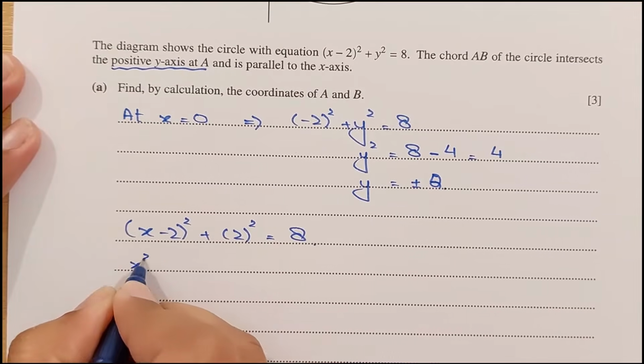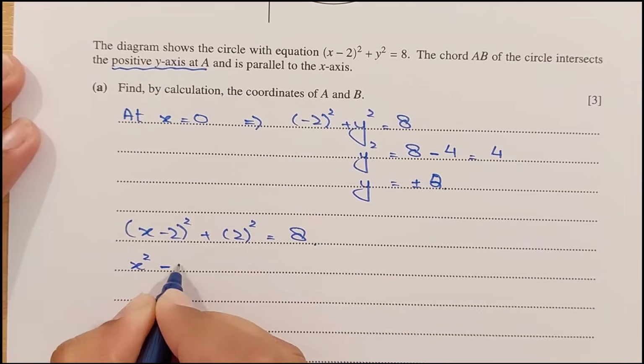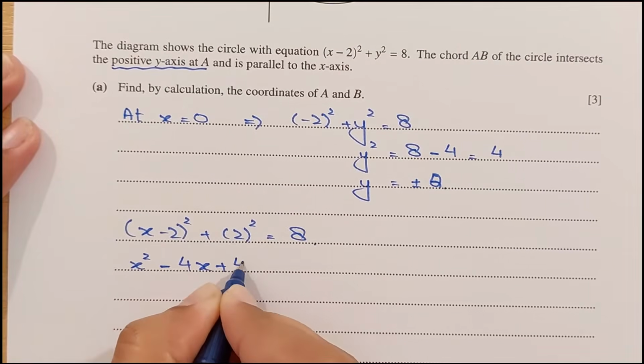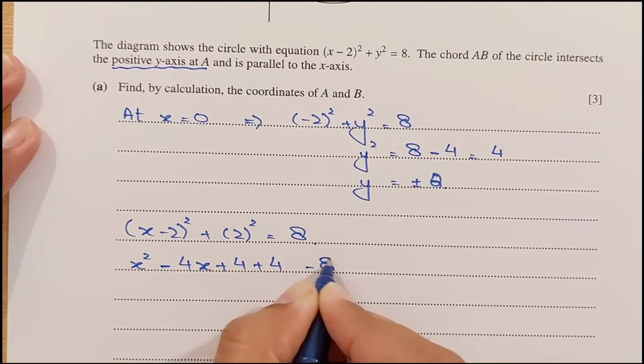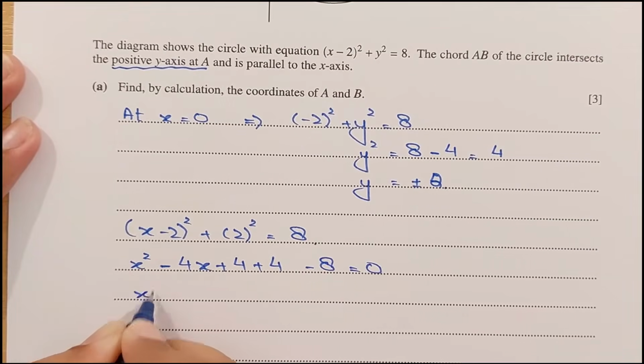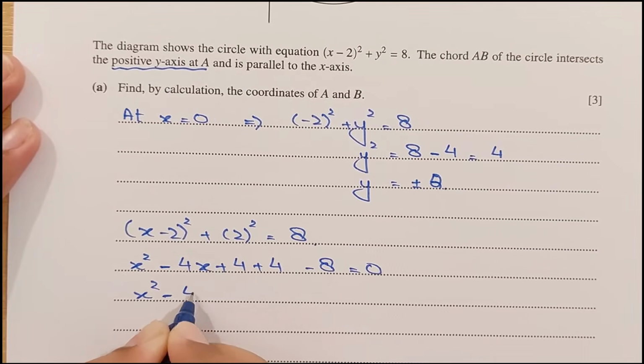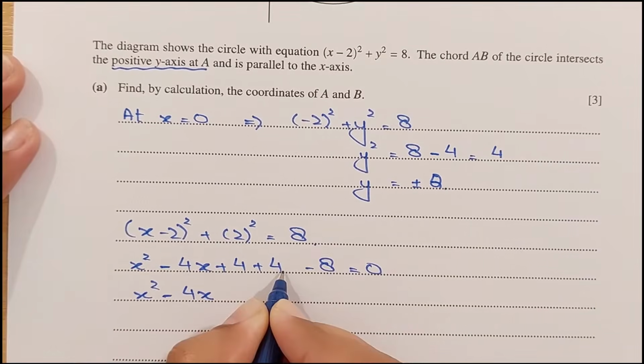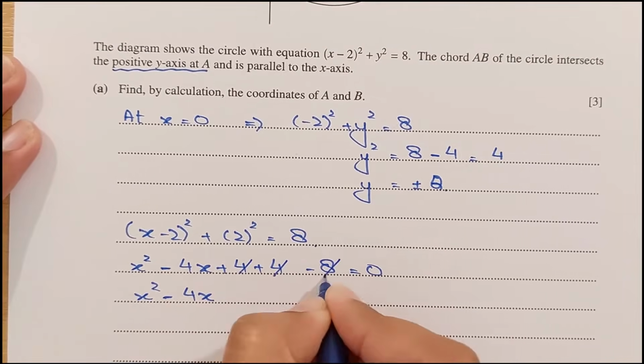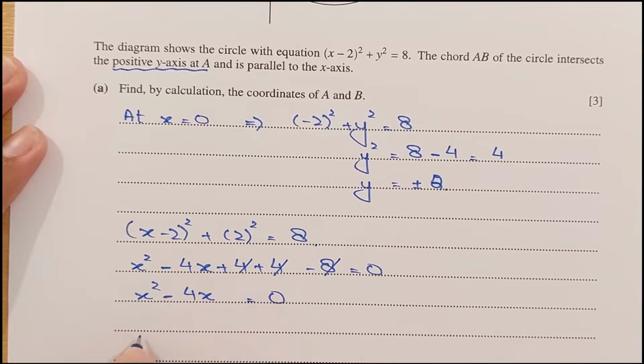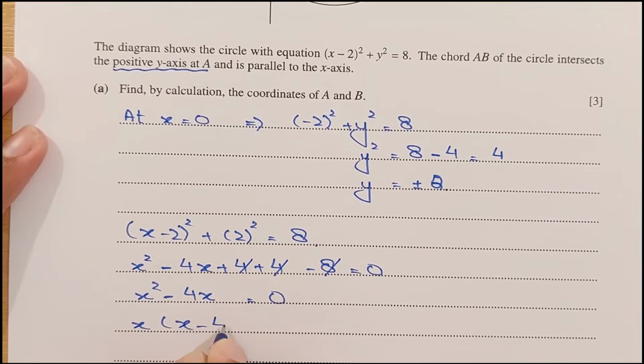So here we have x square minus 4x plus 4 plus 4 minus 8 equals 0. So x square minus 4x, because 4 plus 4 is 8 and 8 minus 8 is just 0, equals 0. So from here x times x minus 4 equals 0. So x equals 0 and x equals 4.